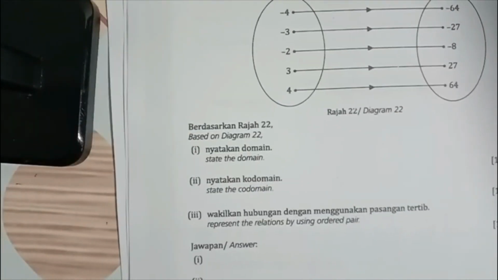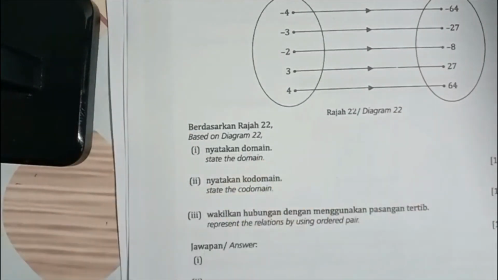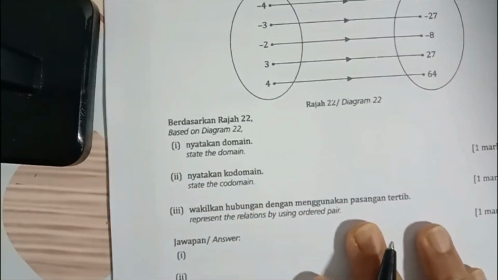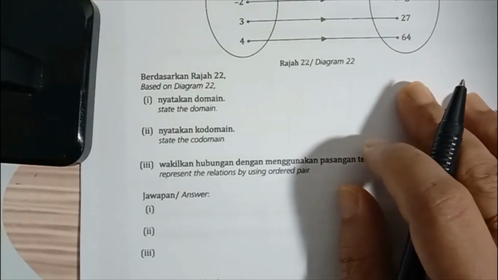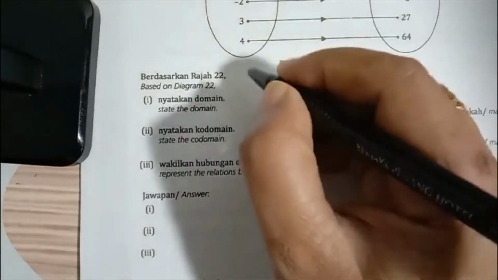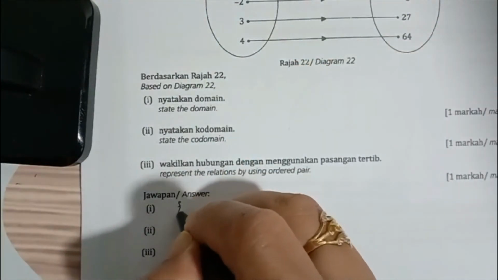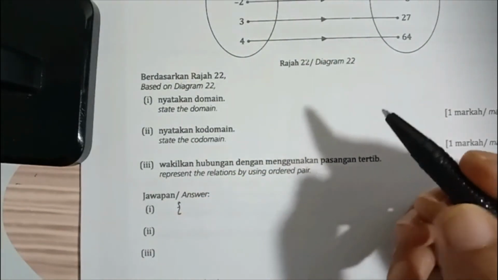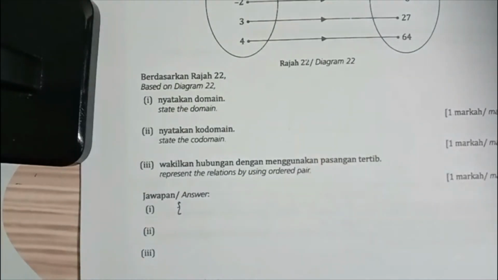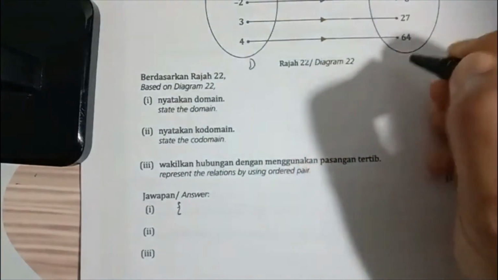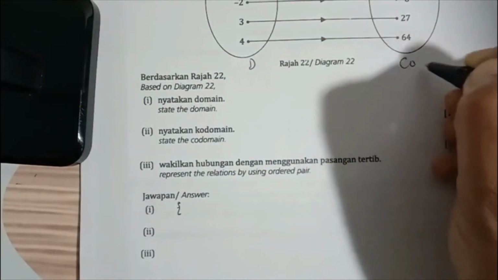Okay, part C then. State the domain. Write down the answer here. Domain and codomain, you must know which one. This one is domain, this one is codomain.